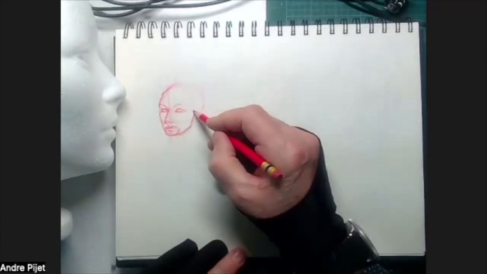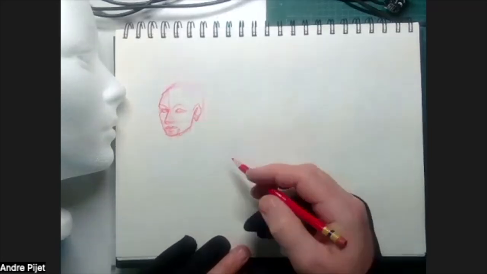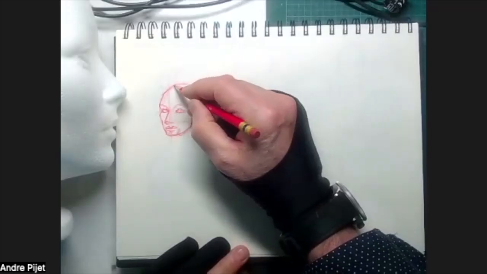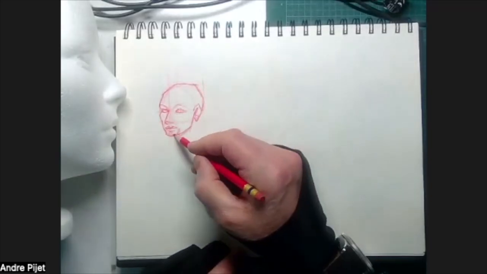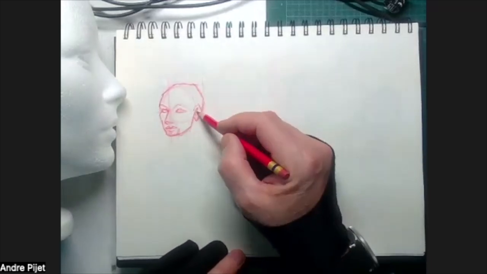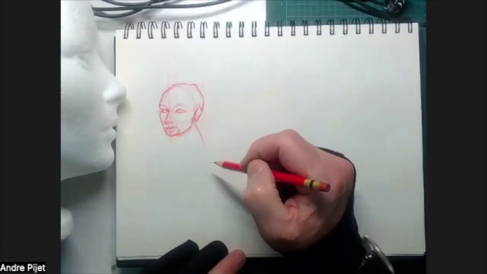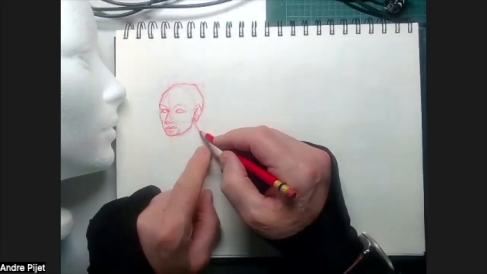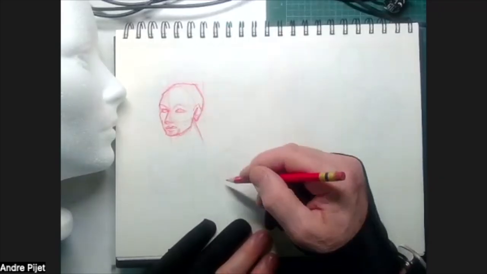Voilà, ici et d'ici à quelque part, I'm going to have the ear. And I go, this is the top of the head, and after it goes a little bit behind and so on. And I know that in the intersection of these two ellipses, I'm going to have the spinal cord. Donc, la colonne vertébrale va sortir de cette intersection des deux.